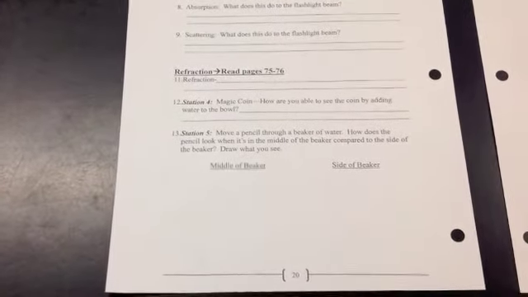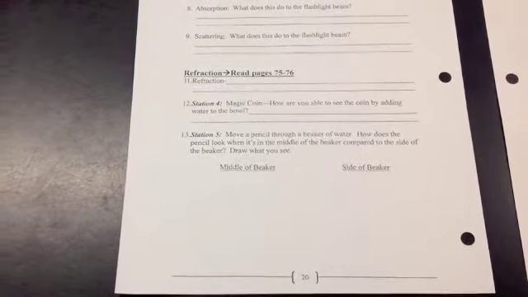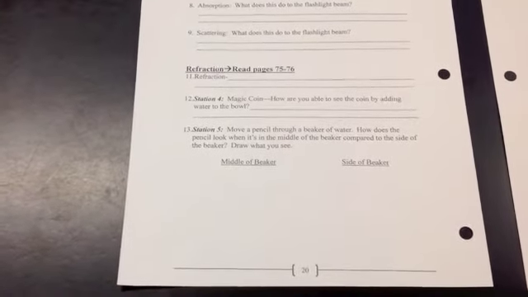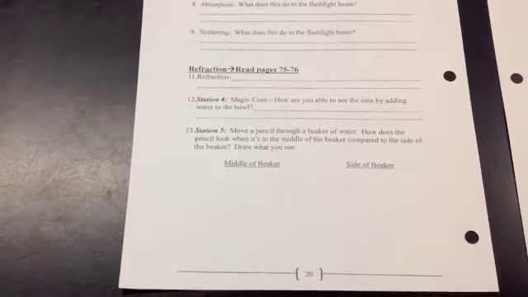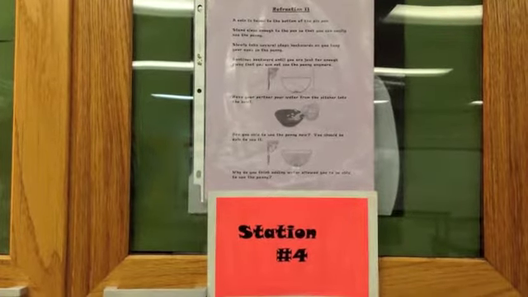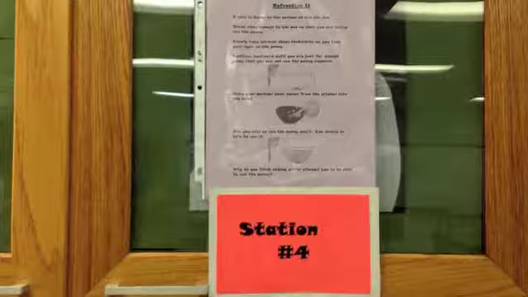The bottom half of page 20 involves refraction. There are 3 stations that you're going to be taking a look at that have to do with refraction, station 4, 5, and on page 21, station 6. Station number 4 is kind of a neat example of refraction.